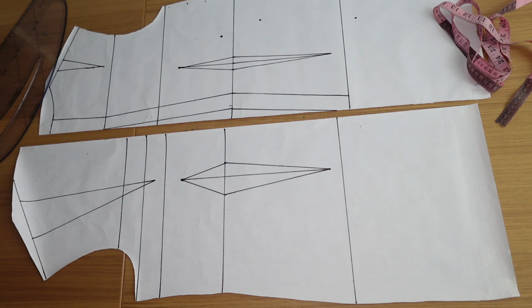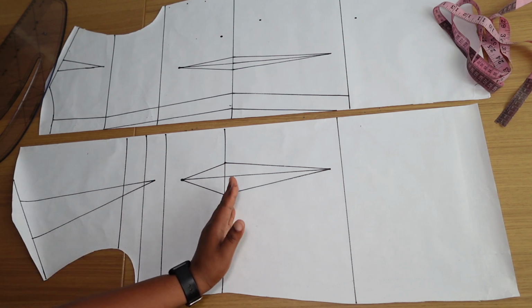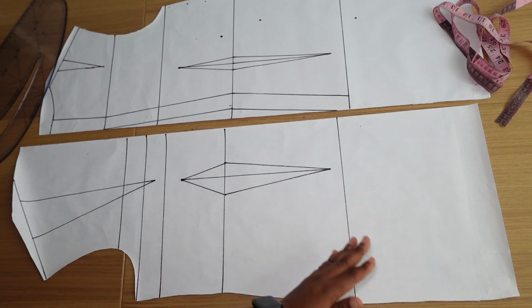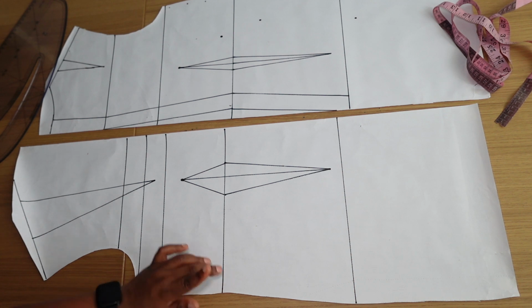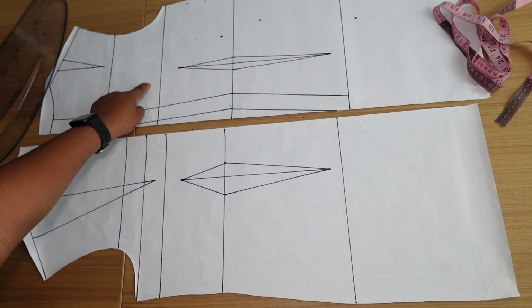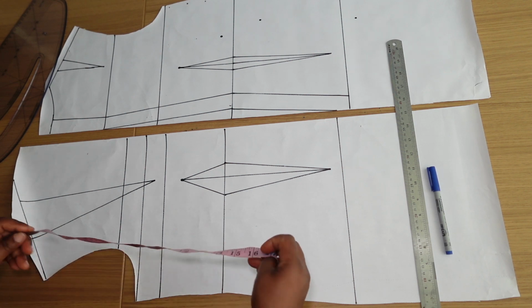In today's video, we're going to learn how to draft the bodice of this particular style. So we're going to start off with our front and back basic bodice pattern. First thing we're going to do is start manipulating the front of this pattern. We're going to be cutting along the waistline.